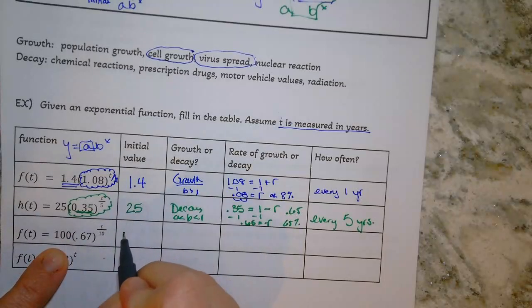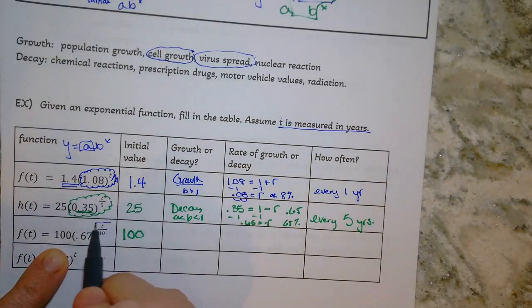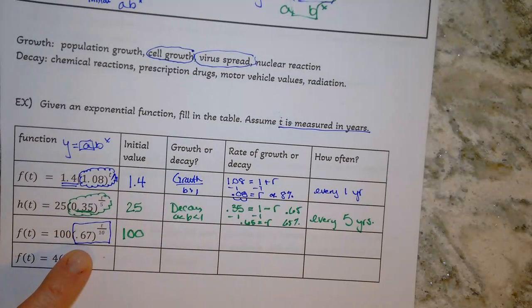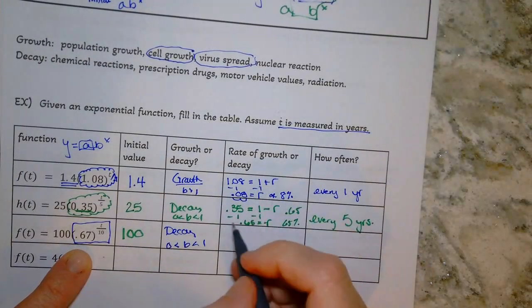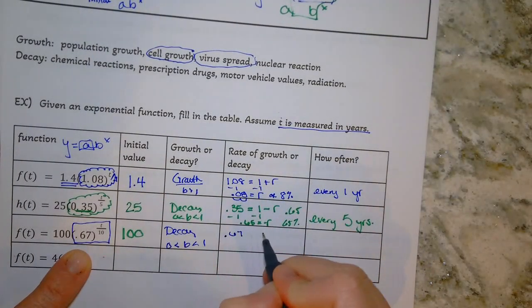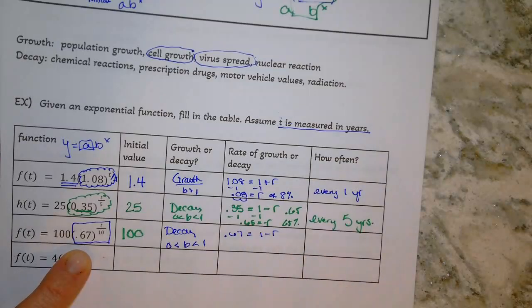All right, next one. Initial value is 100. Is it growth or decay? Looking at this part attached to the x, hopefully it's very obvious that it is decay. Why? Because the b value is between 0 and 1. What is the rate of decay? So 0.67 equals 1 minus r.